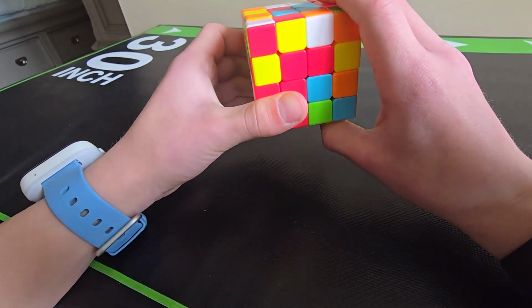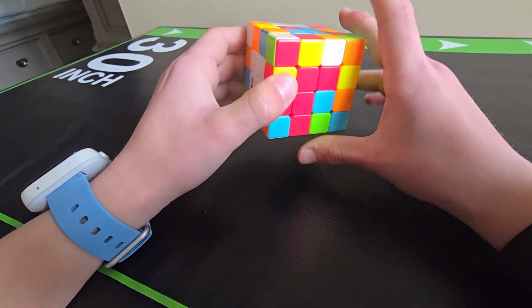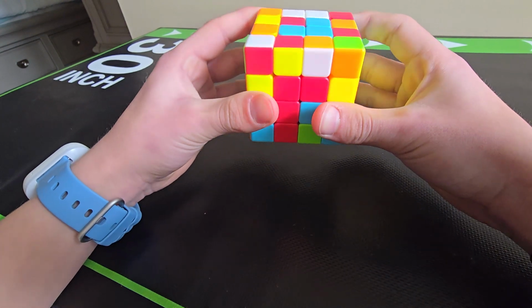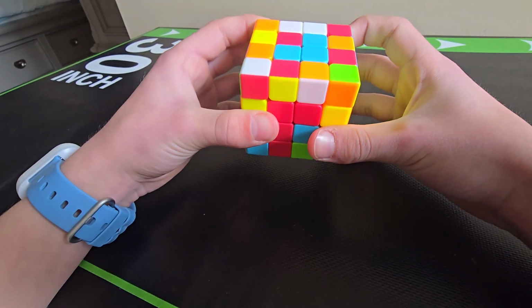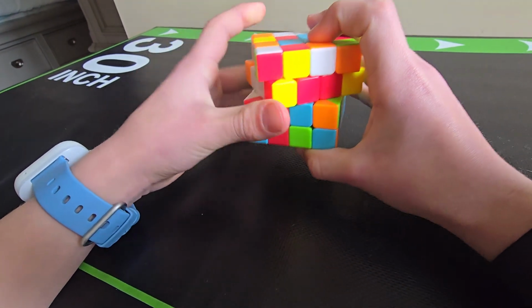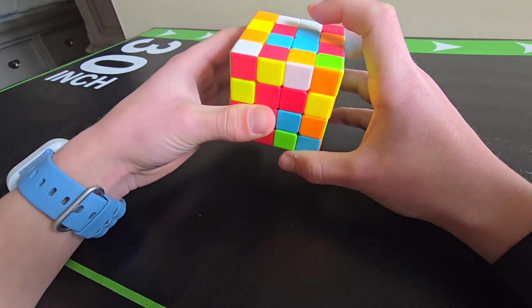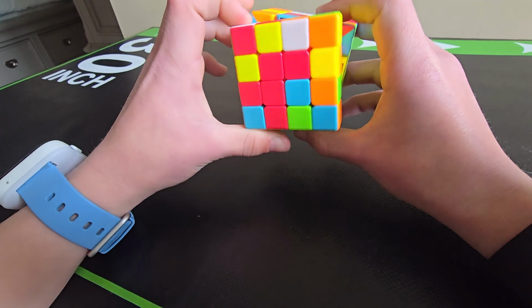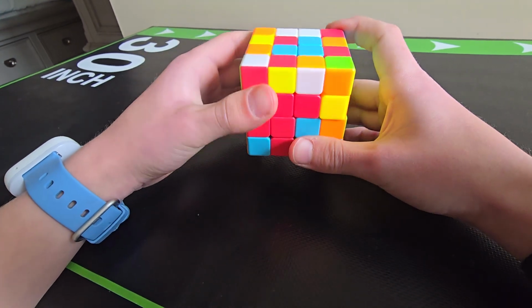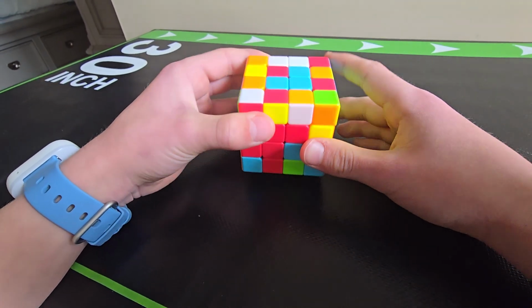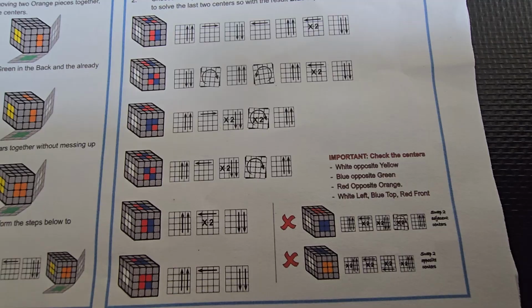For this situation, I am actually going to show the situations in a bit because I don't know how to solve all of them. Actually, let me go ahead and show you that real quick.